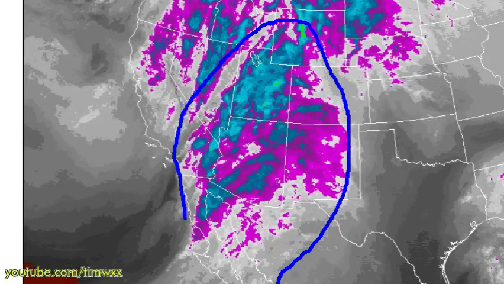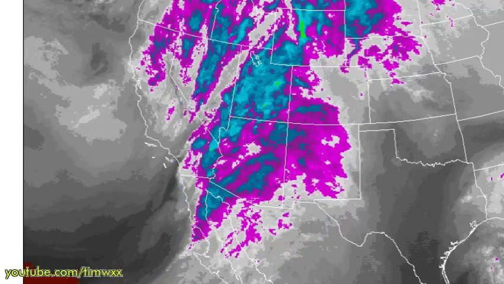We see a baroclinic leaf pattern. See this right here? And we've got like an S shape on the backside. This is a characteristic of a large shortwave moving through this area. And we would probably put that shortwave in right about that position right there.